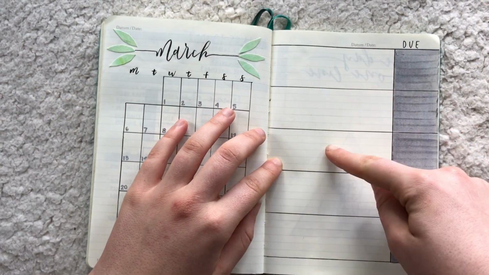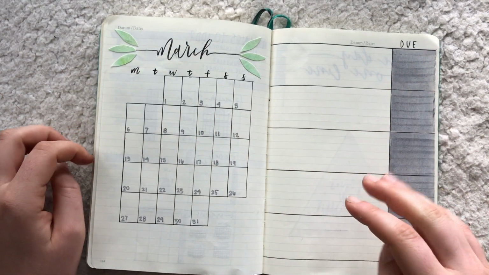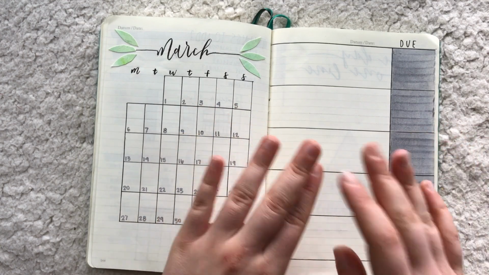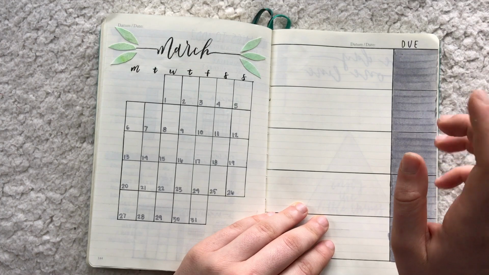So here is a spot for every week. Last month I split it up into weeks like this, and it was really, really easy when I was doing my weekly spreads, because then I could just flip to here and then see what's going on that whole week.